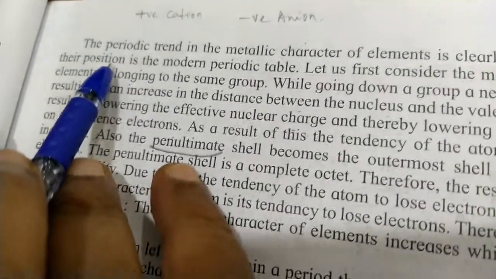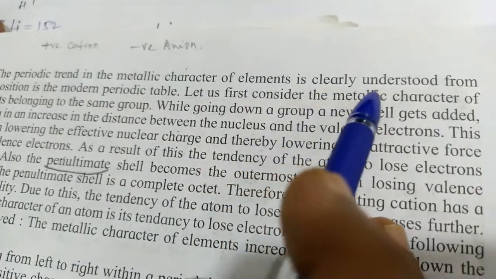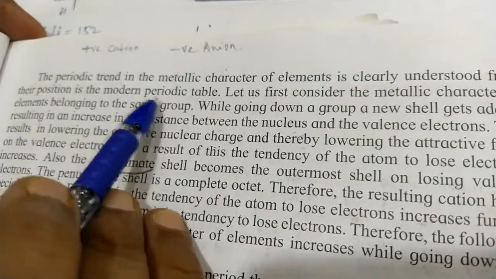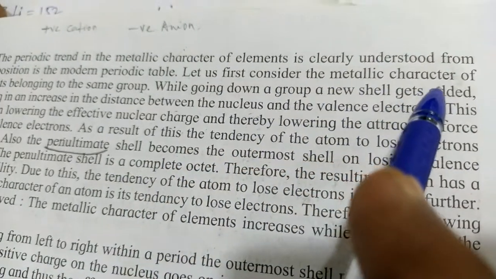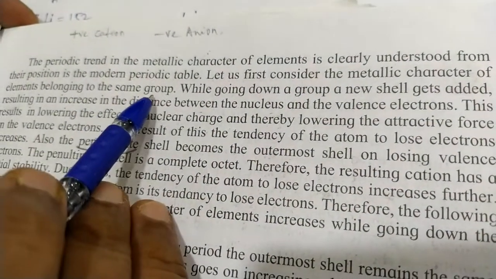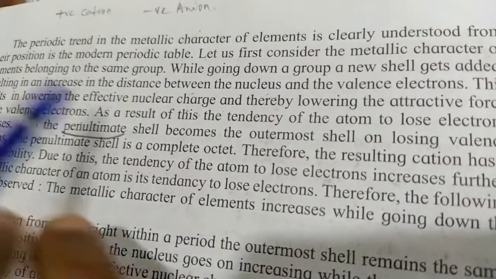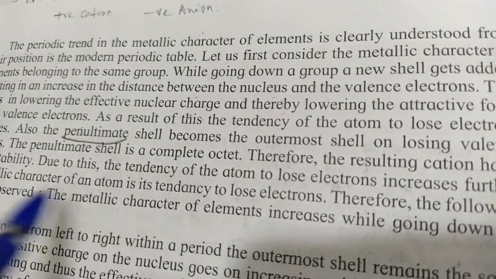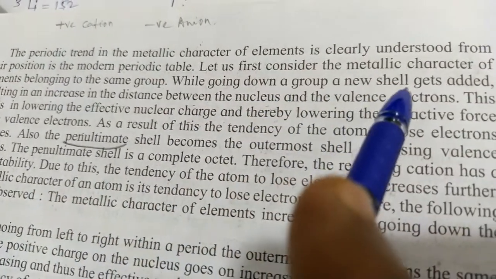Now we will continue. The periodic trend in the metallic character of elements is clearly understood from their position in the modern periodic table. Let us first consider the metallic character of elements belonging to the same group. Already we know that in the periodic table groups are there and periods are there. So while going down a group, a new shell gets added.